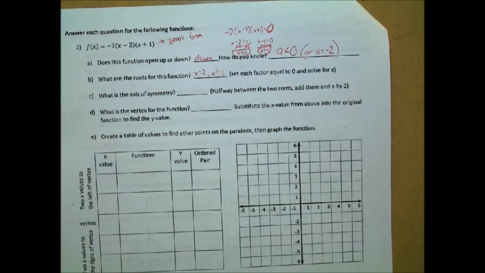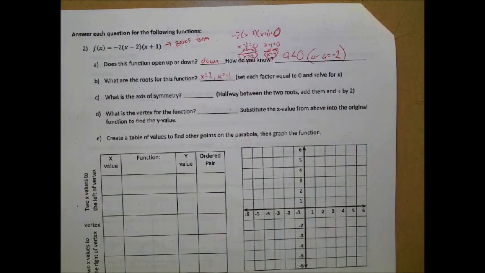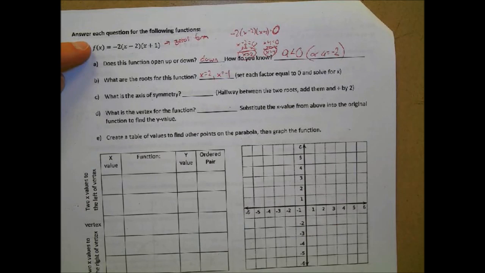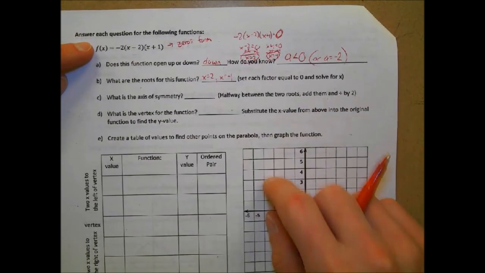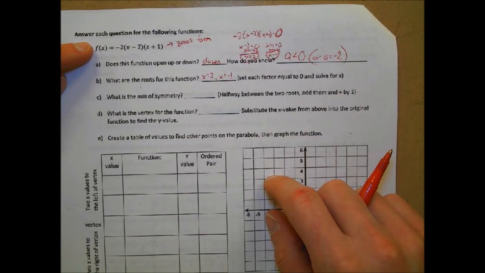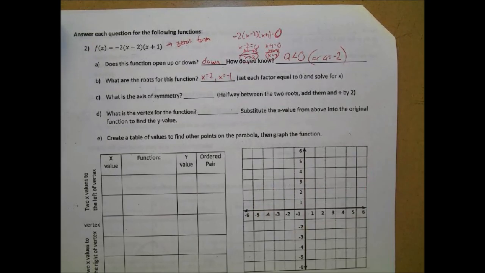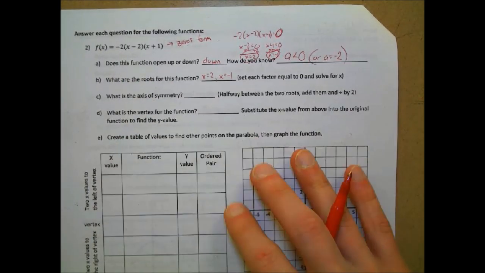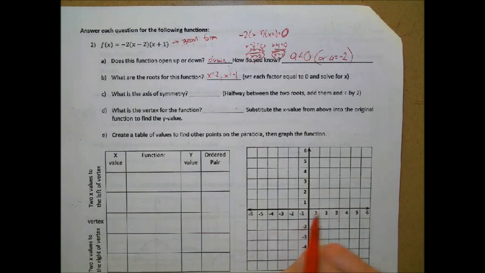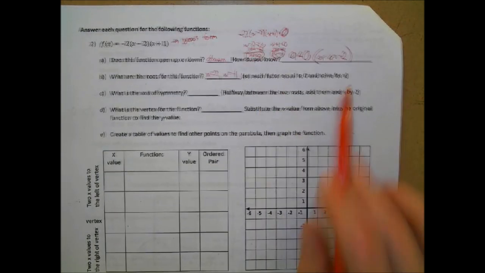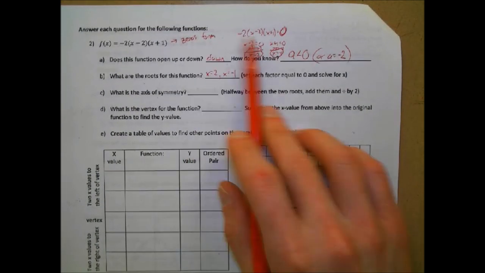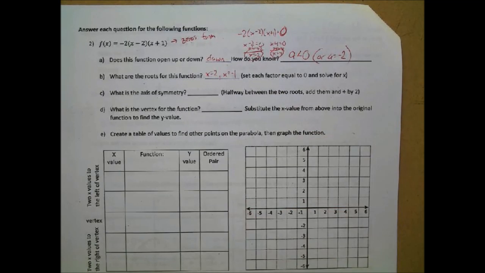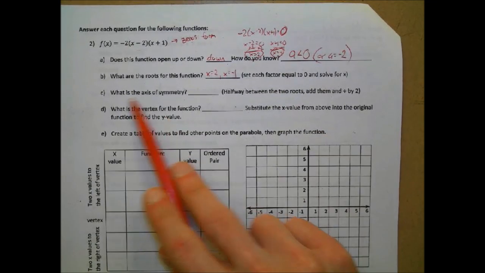How else can we find the zeros for this function without doing what I did right here? What other options do we have? We could graph this in our graphing calculator and then find the zeros that way too. But really, you set it equal to 0 and solve, and then set each factor equal to 0 using the zero product property. What's the axis of symmetry?